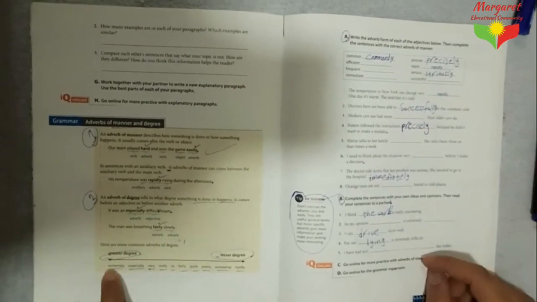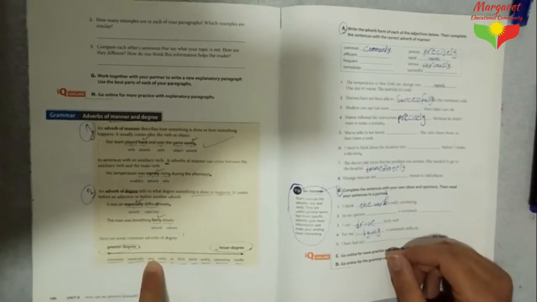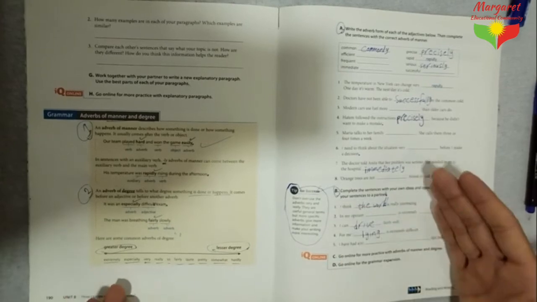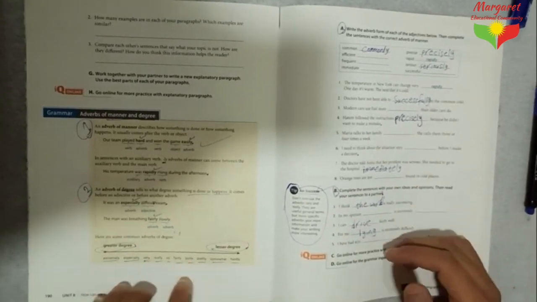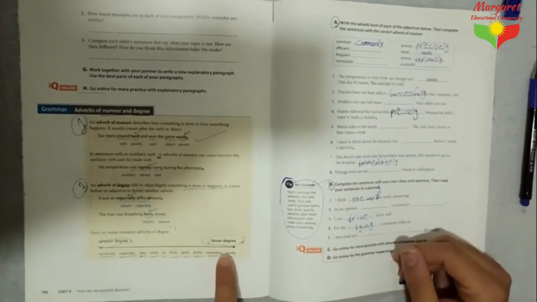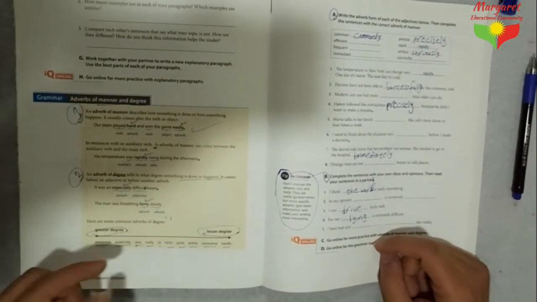Extremely, meaning to a great degree. Especially, very, really, so. So is in between. Fairly is not to a great degree. Quite, pretty, somewhat, and hardly. Hardly is to a very small degree. Extremely is to a very huge degree.